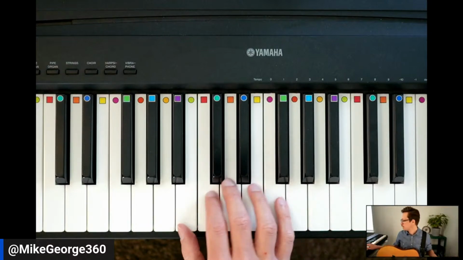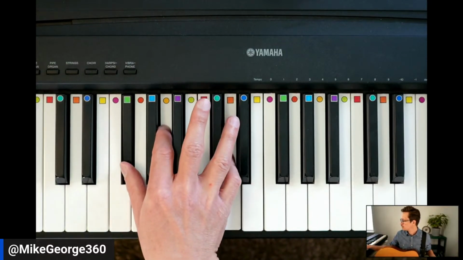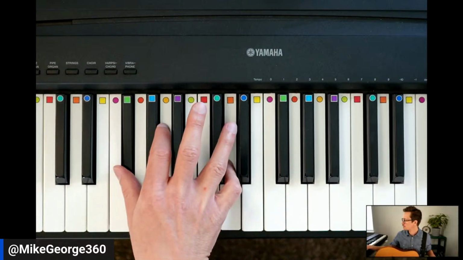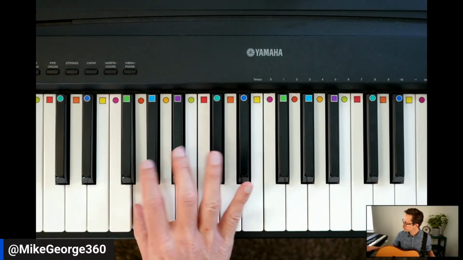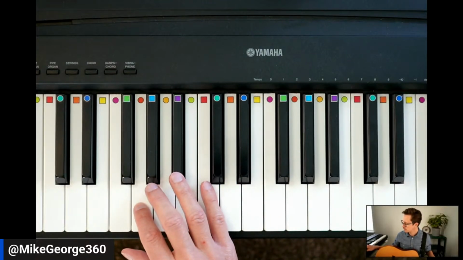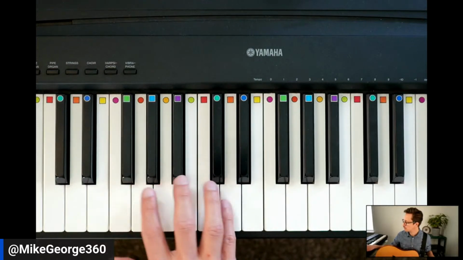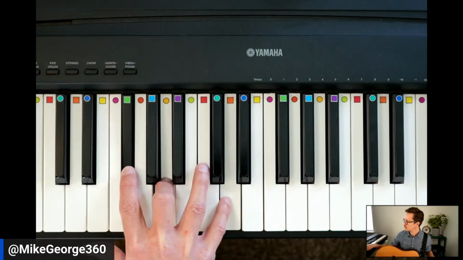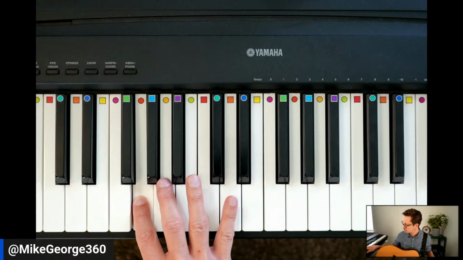In the case of G major being the tonic, the D major chord has D, F sharp, and A. F sharp and A want to resolve to G. A comes down a whole step to G. I said C, but I meant G. And F sharp is a leading tone to G. So two of the notes in D major want to gravitationally come to G.